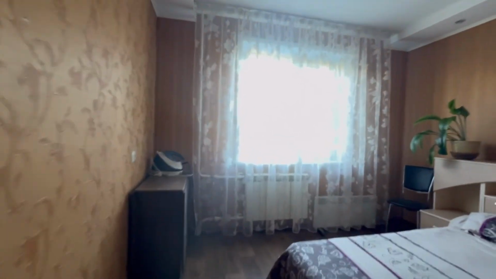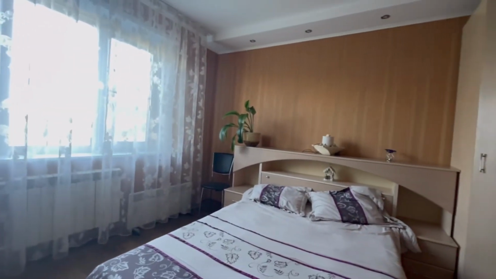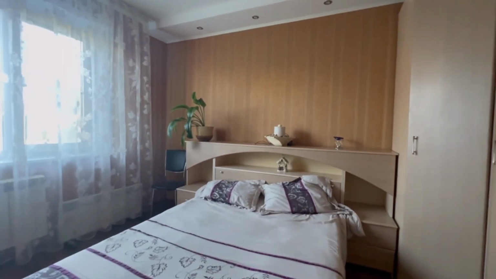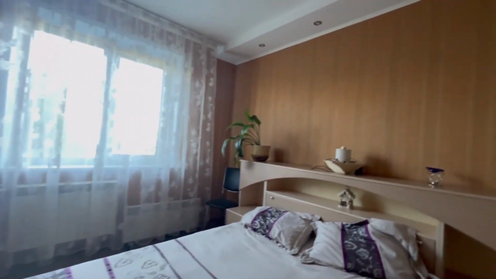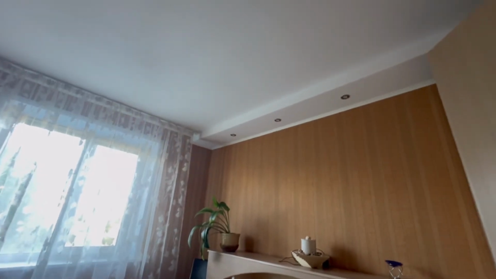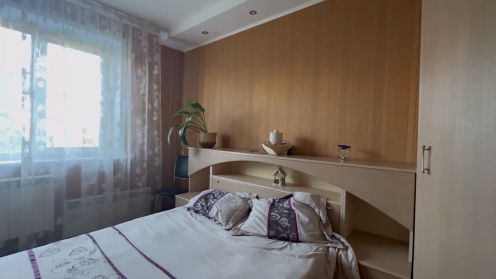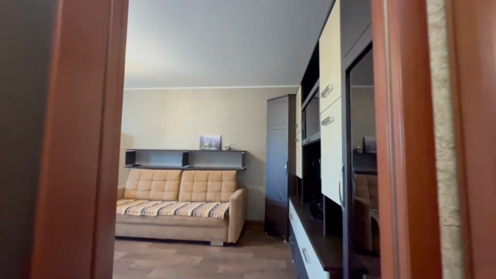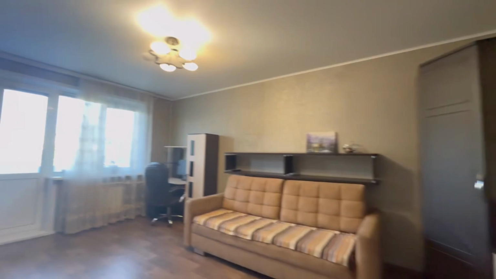Russians usually use wallpaper on the walls, as you can see in this bedroom. And it's a square-shaped bedroom with a closet and I think a queen-size bed. Another room is bigger and it's a living room here, but some people use it as an additional bedroom.